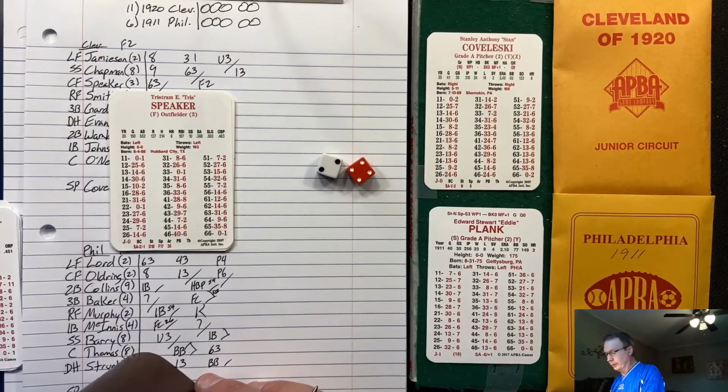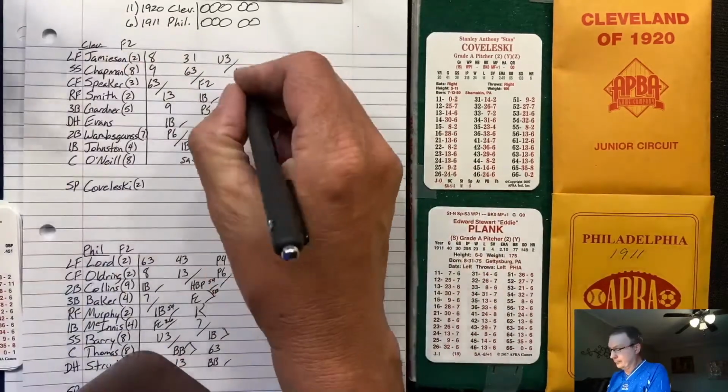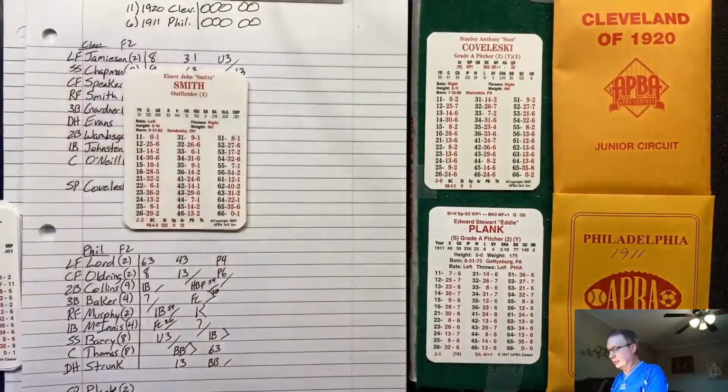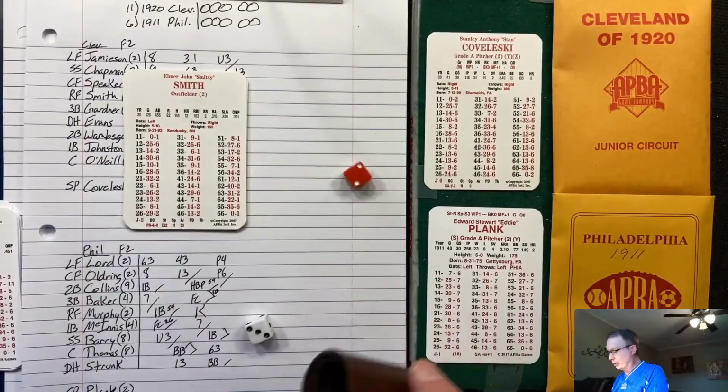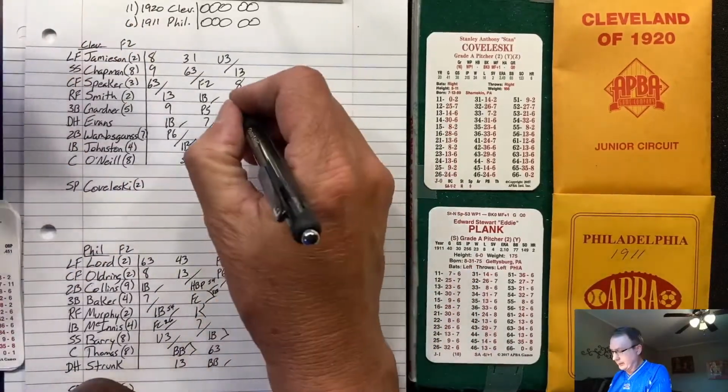He's -2 versus lefties. And that will be a fly out to center field. He's holding Tris Speaker at bay. 2 down. Elmer Smith, 23, 26. He grounds out to second base.